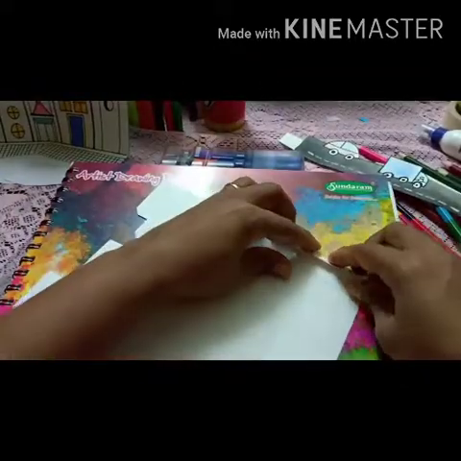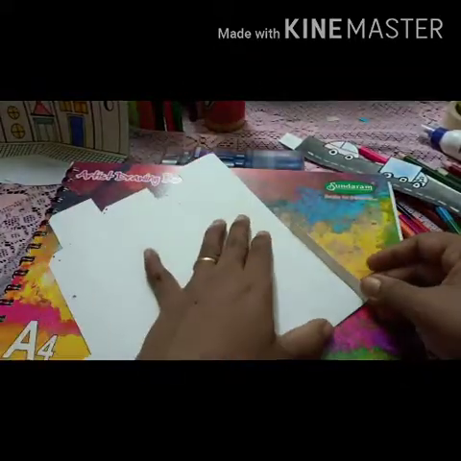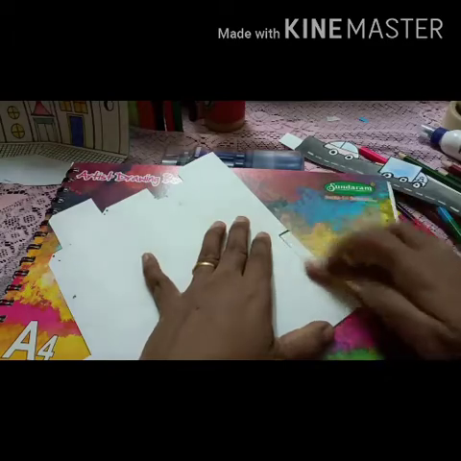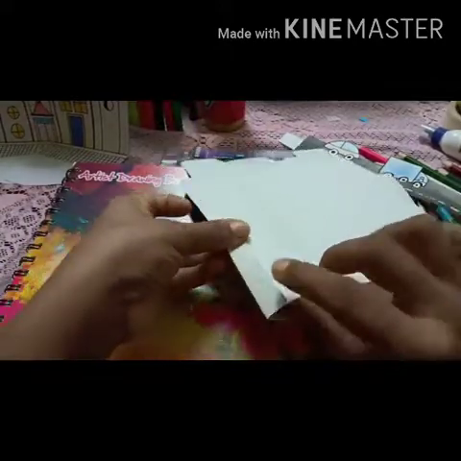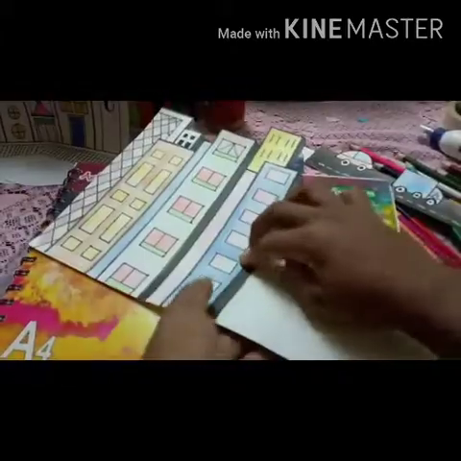Now this we will paste at the back side. Let one side dry. Oops. That's why don't be in a hurry.